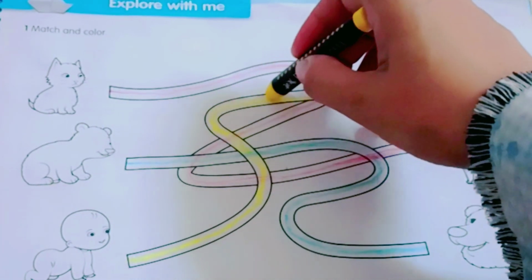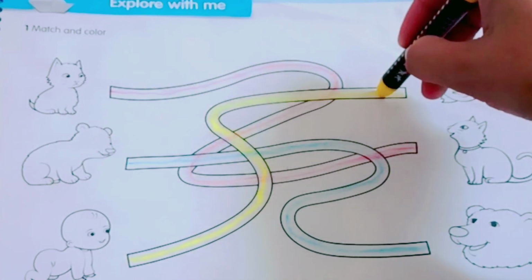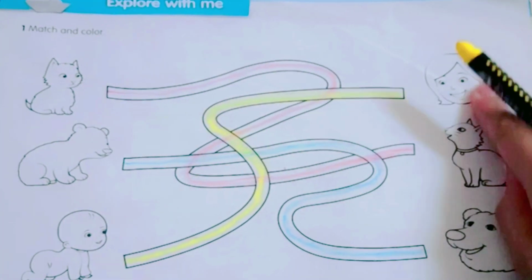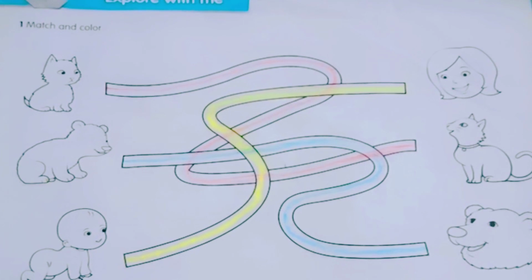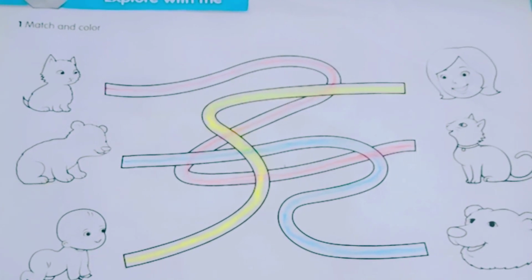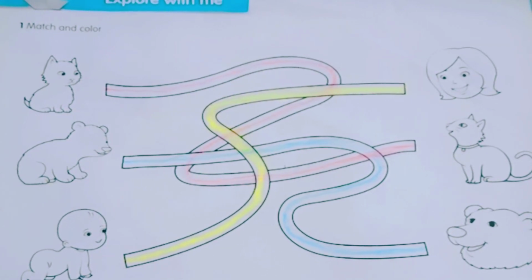It's running, going, and here it is. Here is mama. Mama is happy to see her boy. Okay, so her baby. So you have to complete this page right now with me.